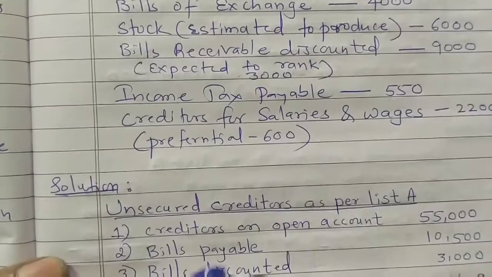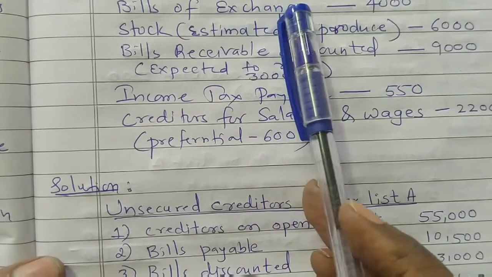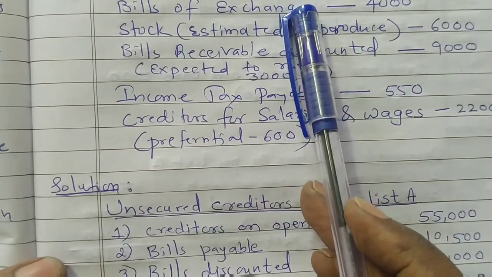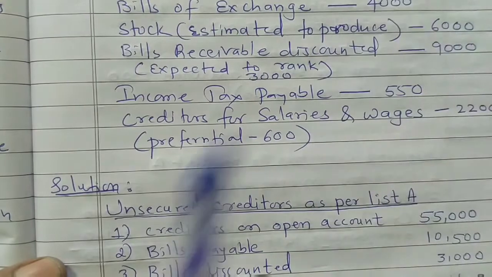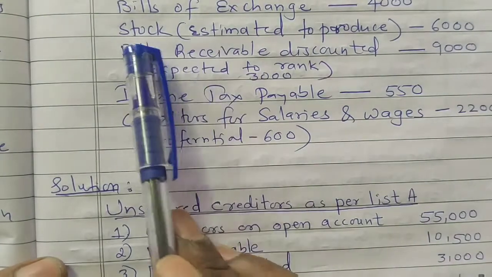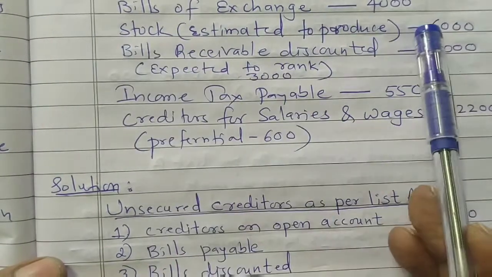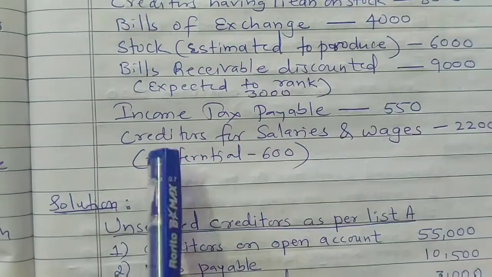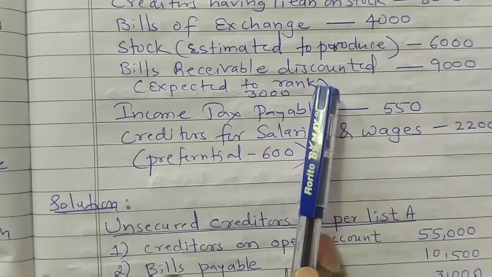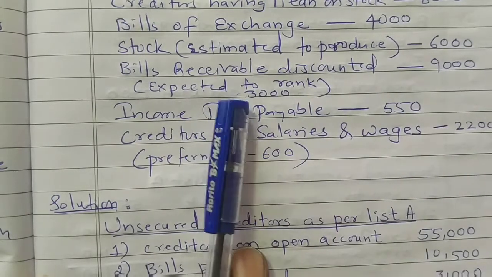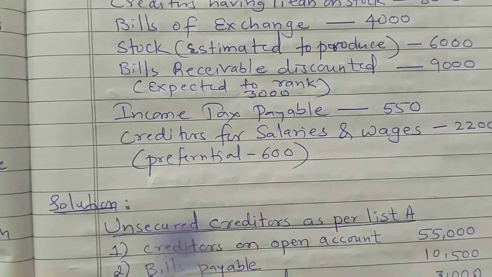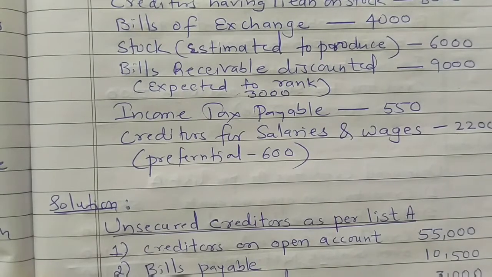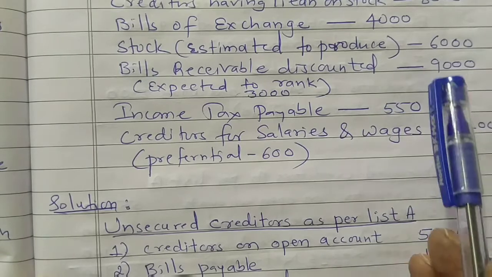Next, bills of exchange. This item is not related to list A and list D. Stock estimated to produce is also not required here. Bills receivable discounted 9,000, expected to rank. This is also not required, but the total amount is given here, 9,000.